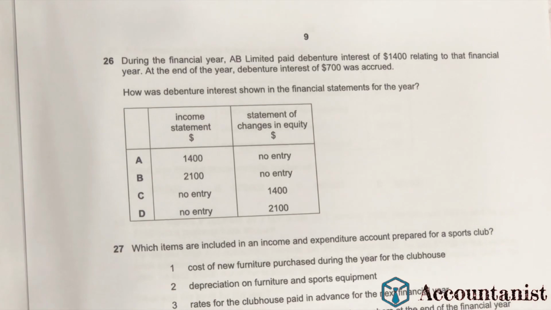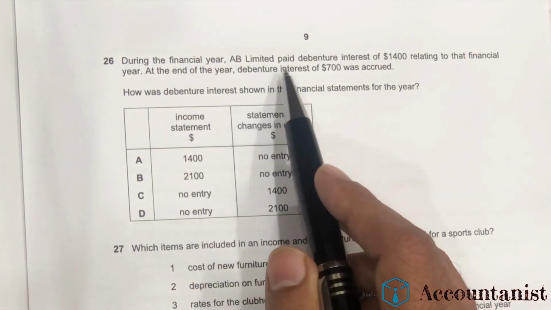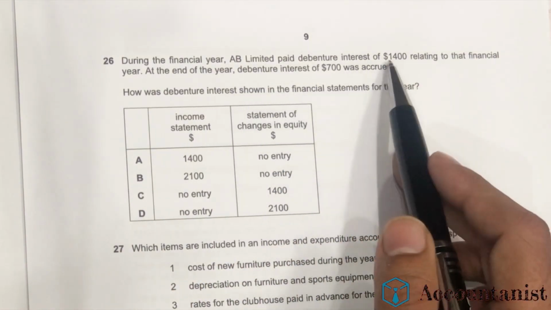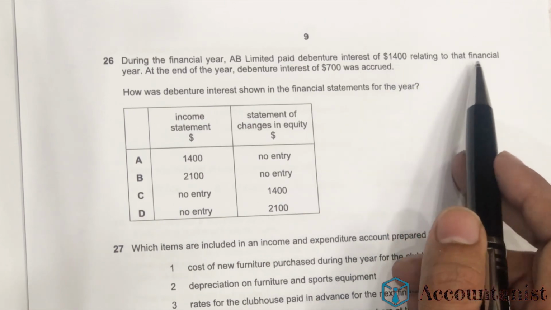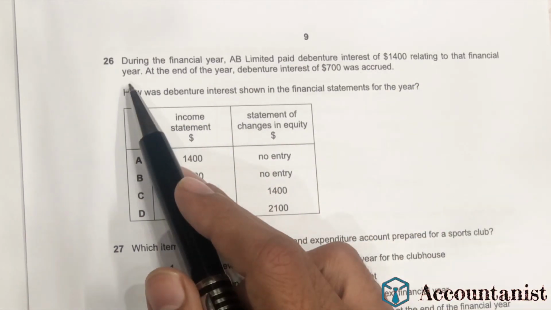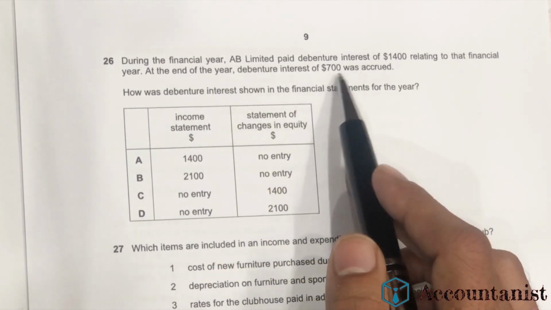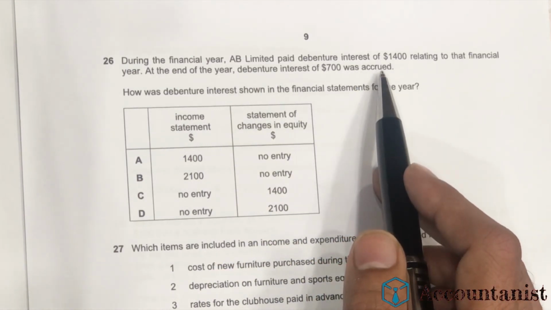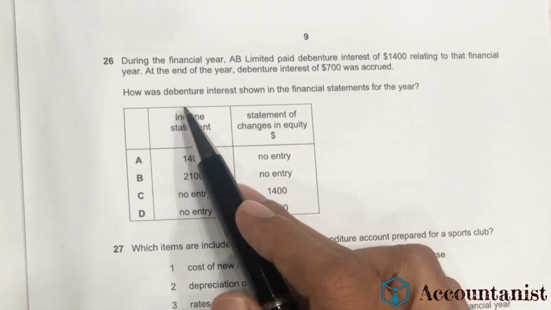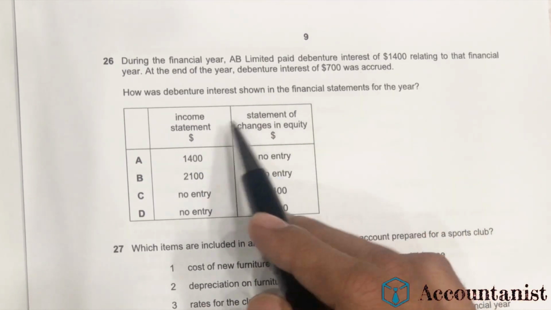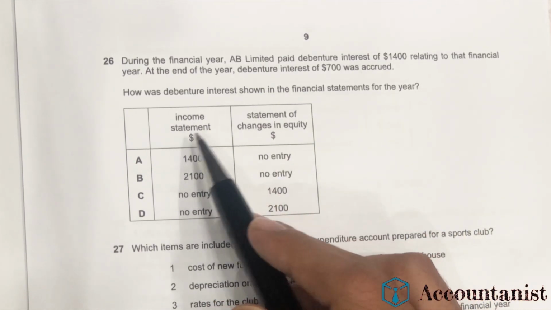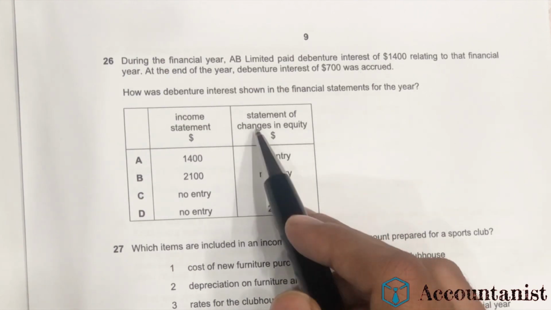So moving on to the next question, question number 26 we have here. Alright, so it says, during the financial year, AB Limited paid debenture interest 1,400 relating to that financial year, and at the end of the year, debenture interest 700 was accrued. So we need to tell which figure goes to the income statement and the statement of changes in equity.